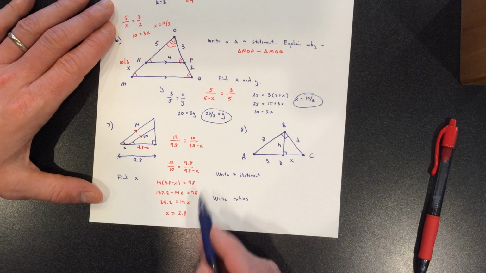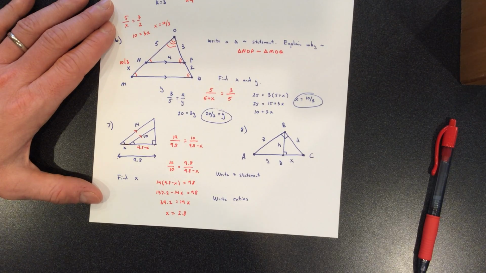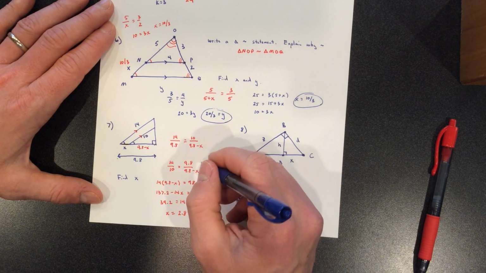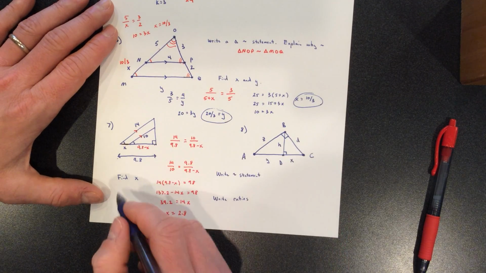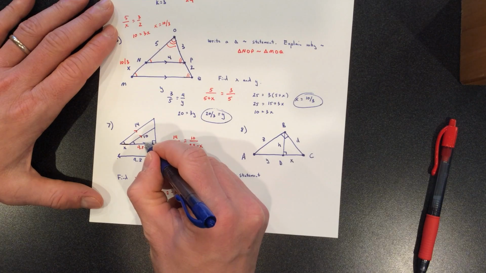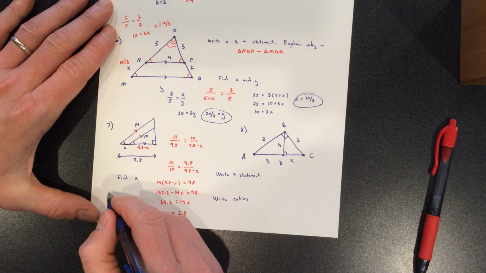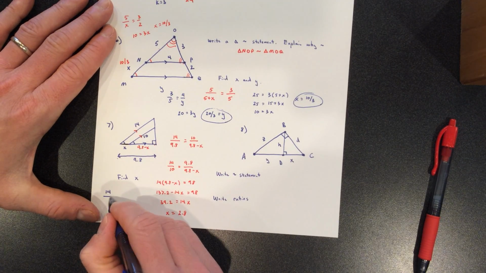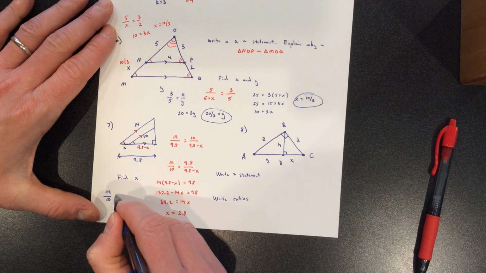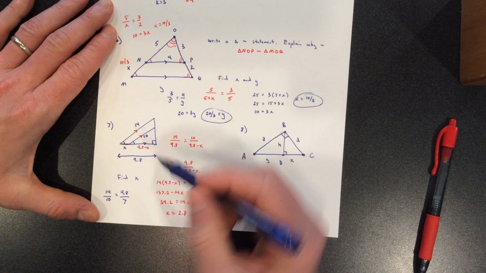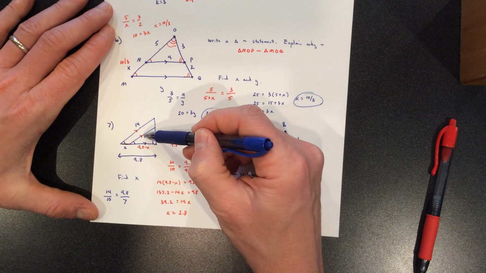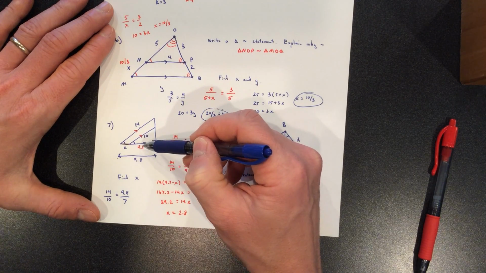If x is 2.8, then what is that? 9.8 minus 2.8, oh, that's easy, that's just 7. Okay, so let's check this out. What I'm claiming then is that this is 7. So I'm claiming that 10 is to 14 as 9.8 is to 7. Hypotenuse is to hypotenuse as big base is to little base.